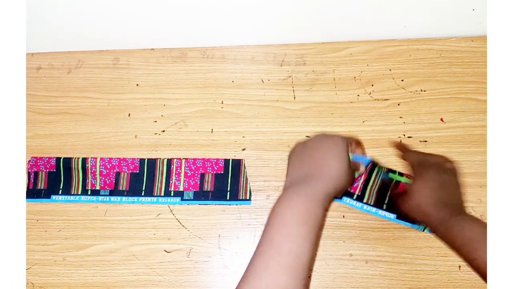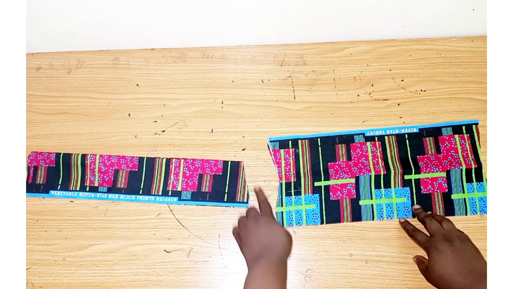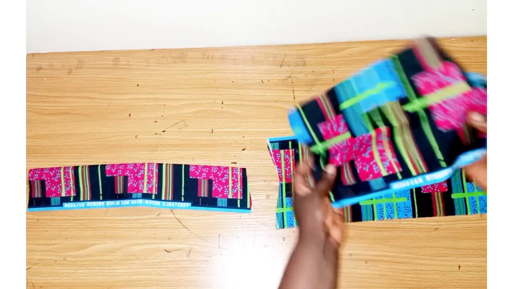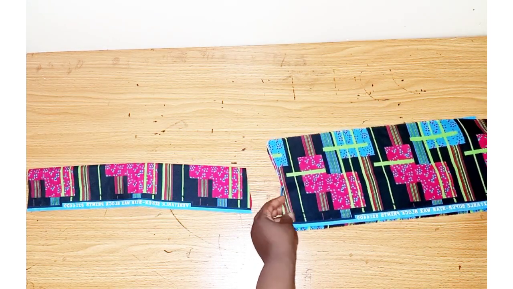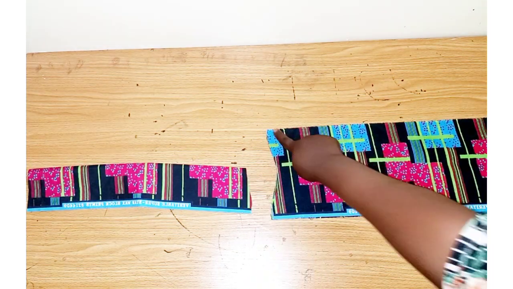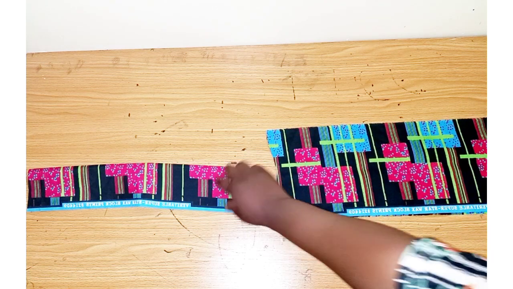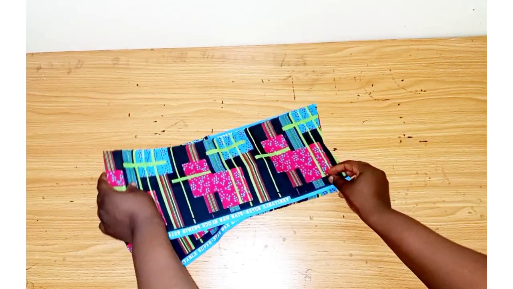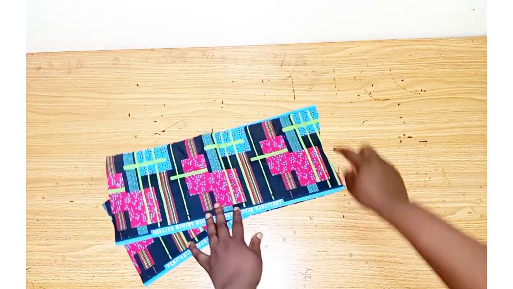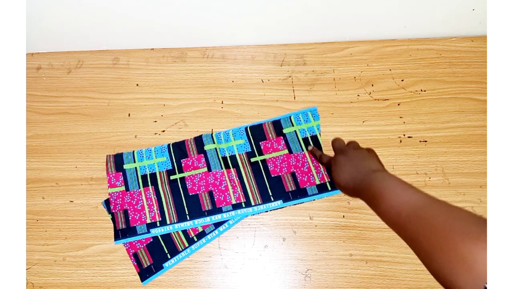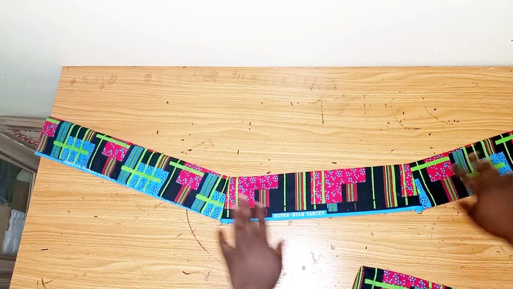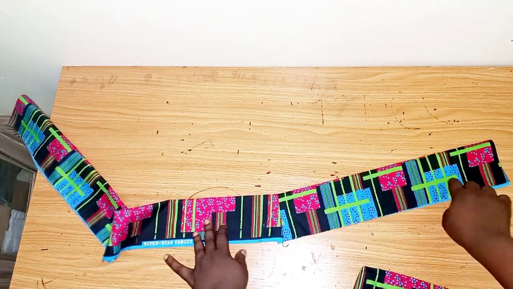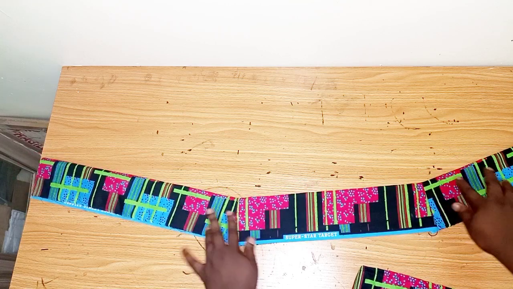So now we are going to join the two bands together. You take this part that is also shaped like this. You sew it like this on this part. Then place this one on this other part like this. Then we're also going to sew it down like this. So I'm done sewing, as you can see. So now you can see that the shape is no longer straight.